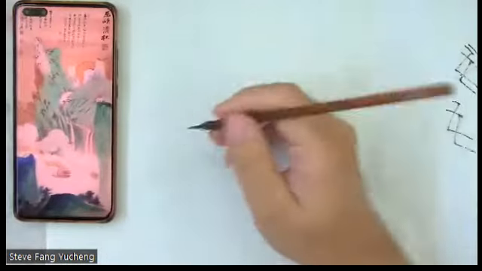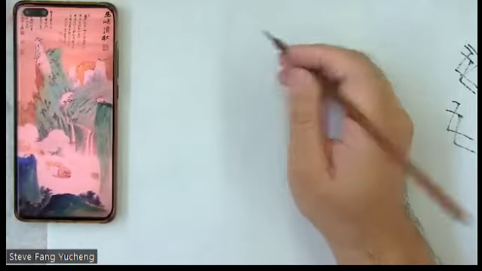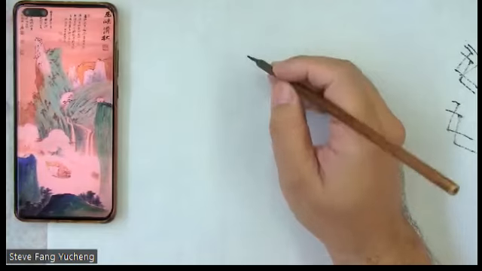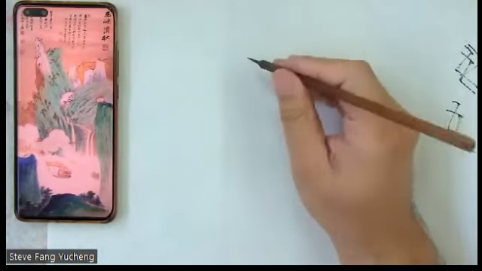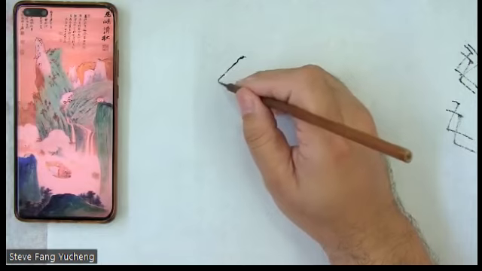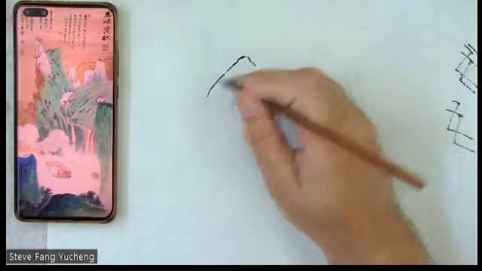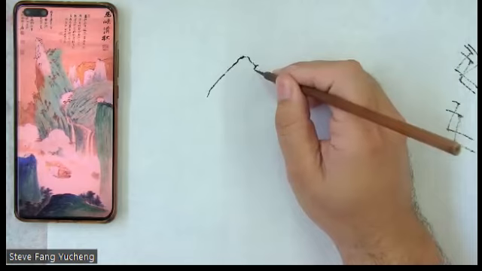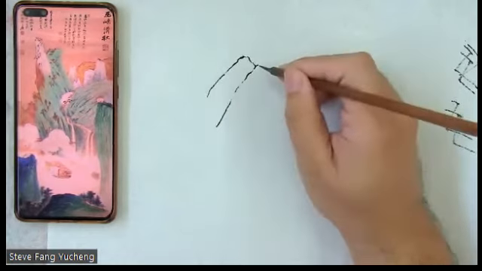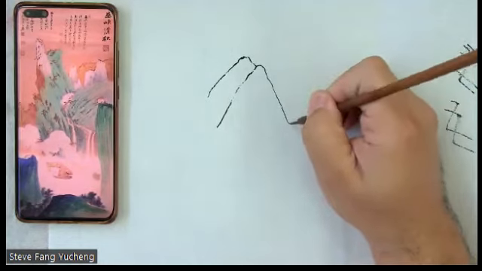So for this type of style painting, when painting the mountain, very important, do not use what we call the normal shading, but instead you're going to have more line styles, and you start from the top of the mountain, and all the structures of the mountains are actually built by lines and also the shadings.